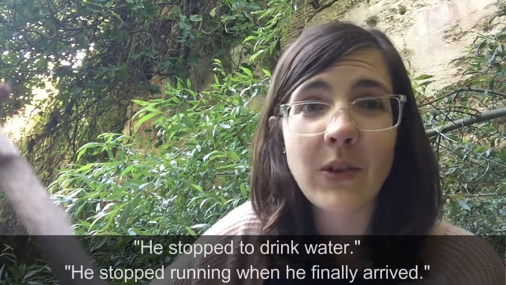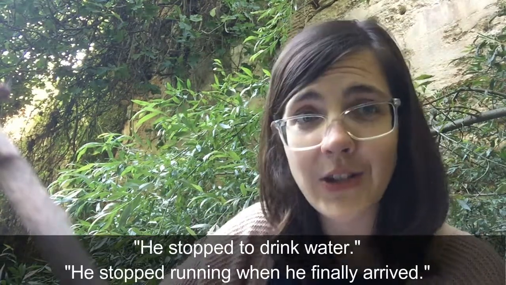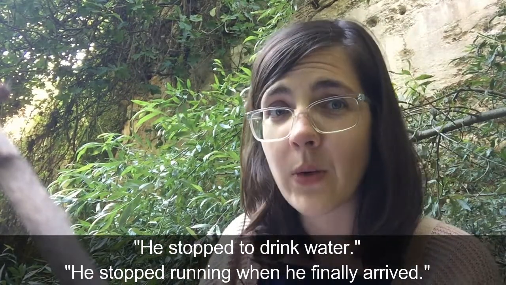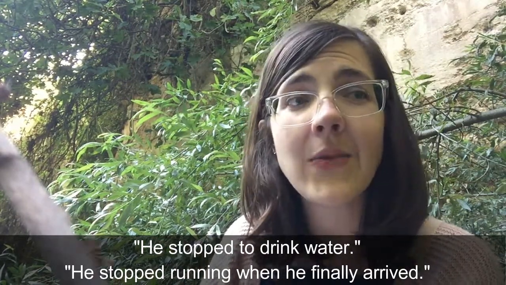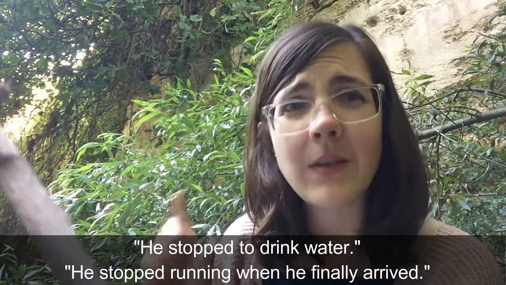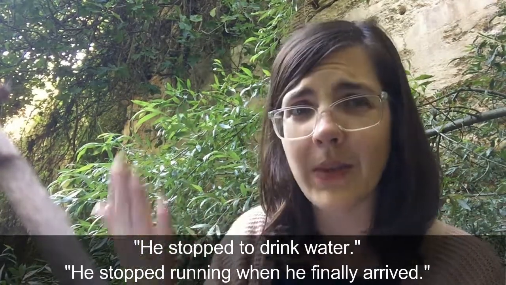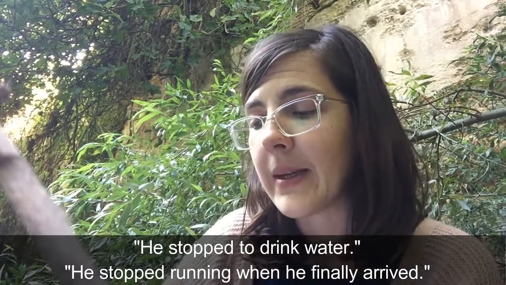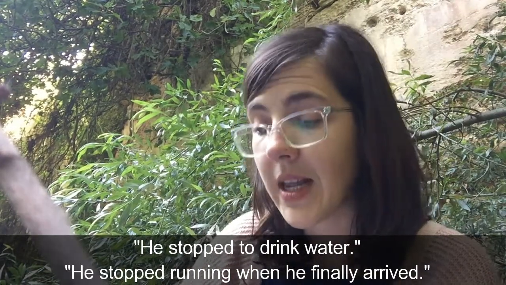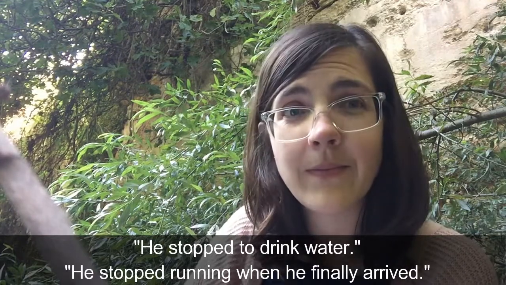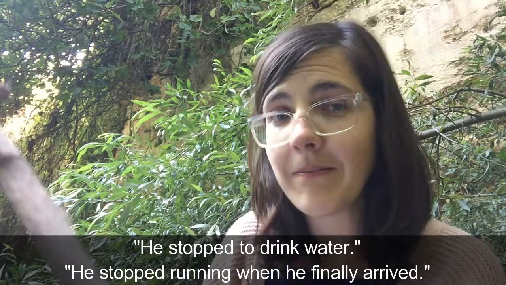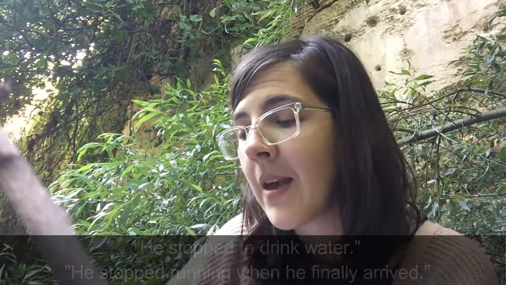Another example with stop: he stopped the race, he was running a race and he stopped to drink water. So he stopped in order to go drink water. So this is the idea of the infinitive of purpose, right? The infinitive gives the idea of why you're doing something. So you stopped to go do something. Or he stopped running when he finally arrived. So he stopped running because the ing is the activity. You stop the activity when you finally arrive.